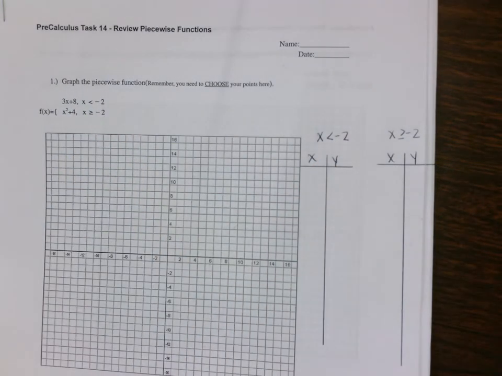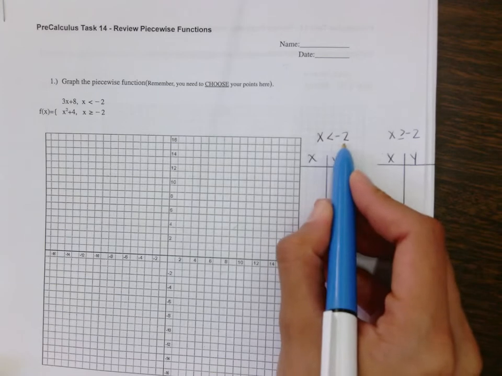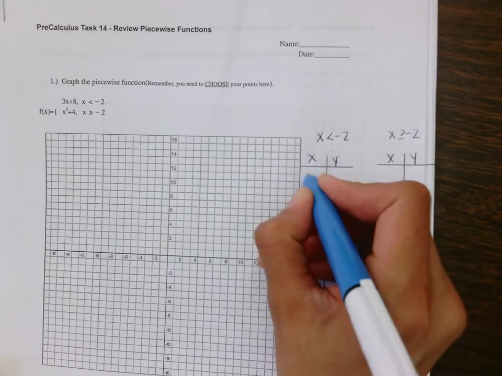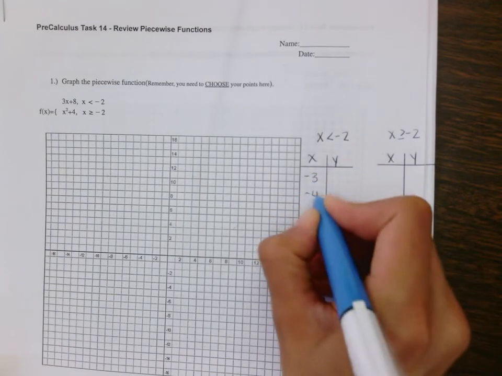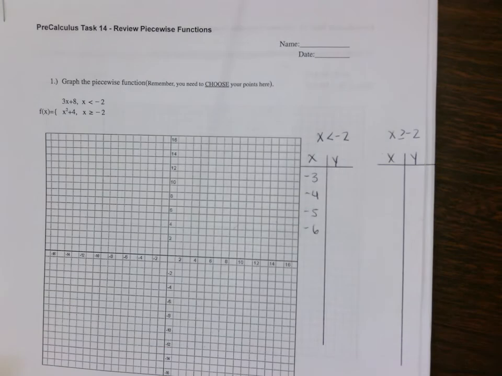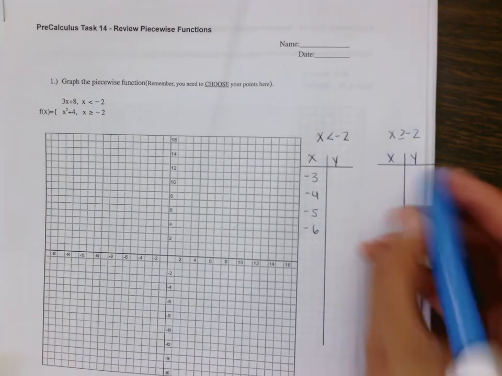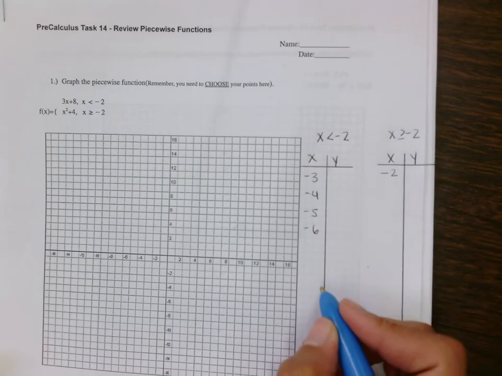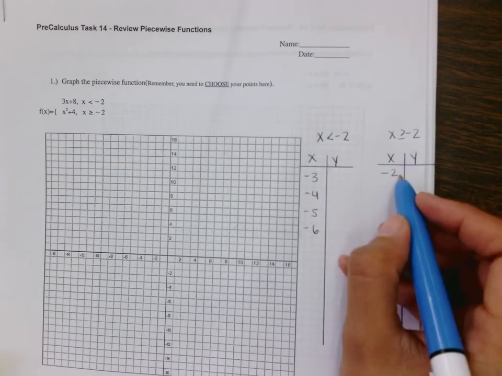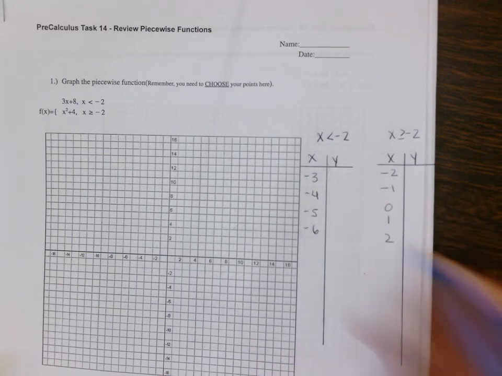So we're going to choose values in our table. For the first one, x less than -2, values less than -2 are -3, -4, -5, and then -6. I'm just choosing 4 points. Sometimes you can use more if you want to get more precise. For the second table, x is greater than or equal to -2. That means -2 is part of its graph, so I'm going to include it because of that equal to. Numbers greater than or equal to -2 are -1, 0, 1, 2.